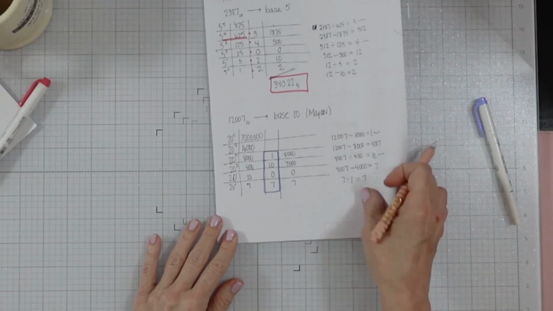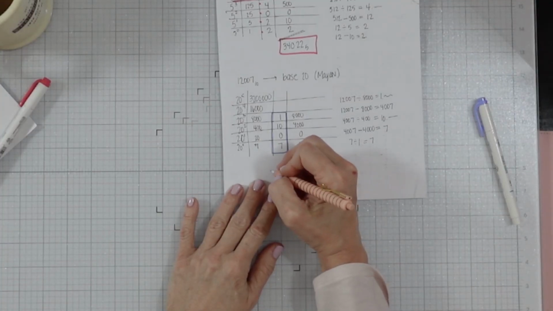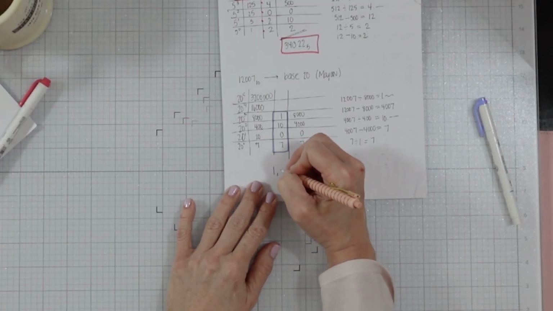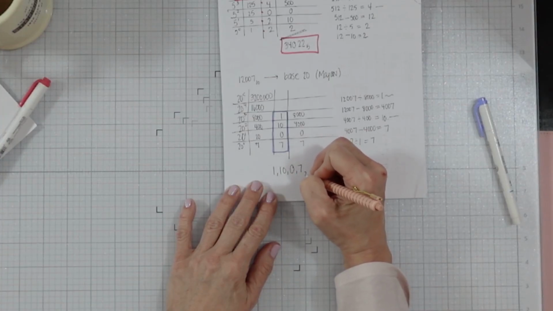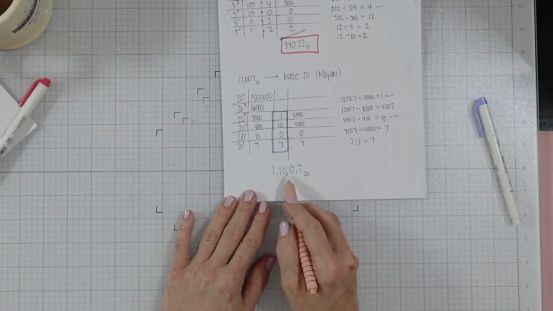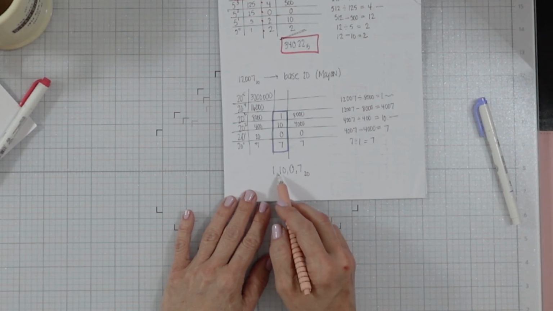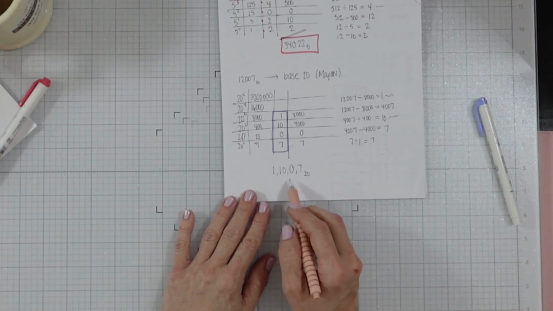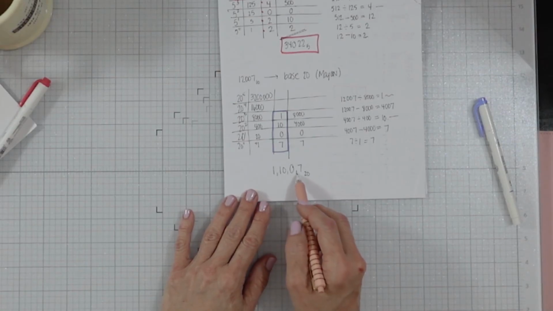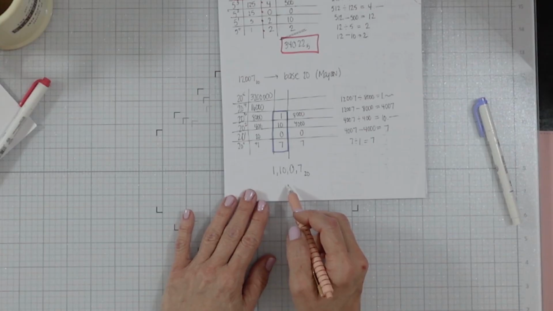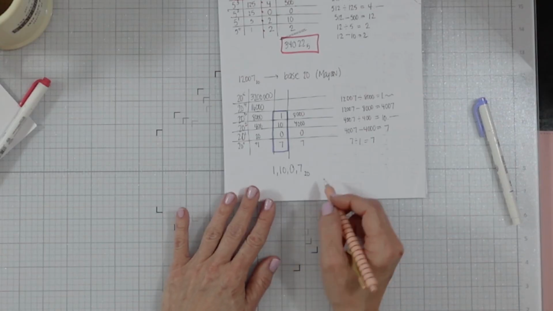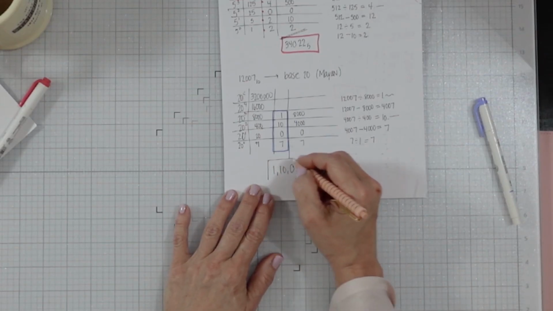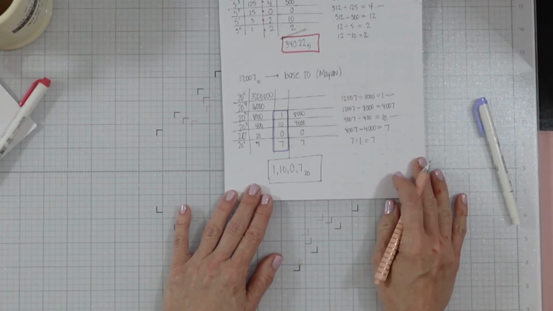So my Mayan number is going to be 1, 10, 0, 7, base 20. And I'm using the commas because I need the reader to understand that this is a 10 and not a 1, 0. This is a 10. So if I use commas in between my place values, then they would know what numbers to look at. They would know what numbers to draw using those Mayan symbols. So this is my base 20 number.